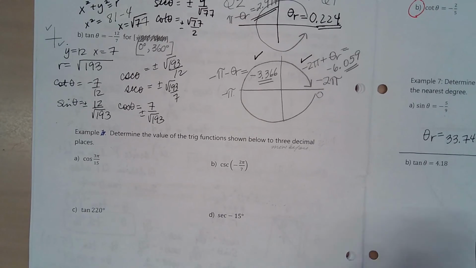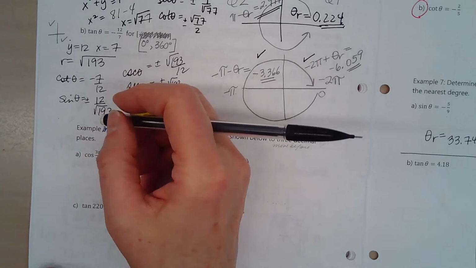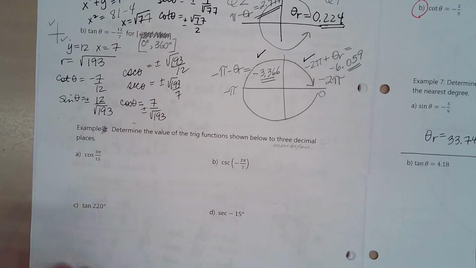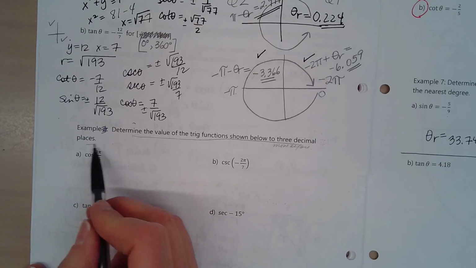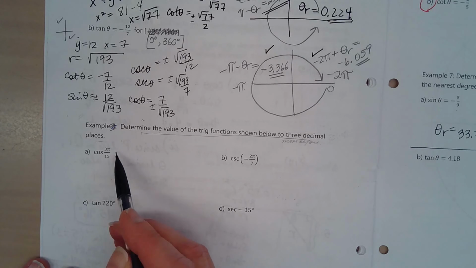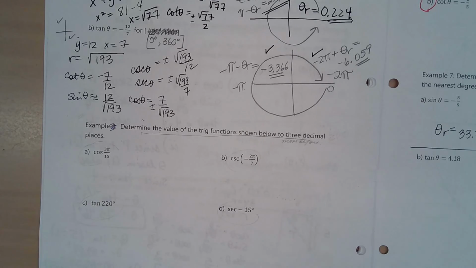So I'm just on page 13. Just to reiterate, it said example 3. Sorry, I scribbled it out because I want to renumber it next time. It said determine the value of the trig function shown below to 3 decimal places. Is this an equation? Are these equations?